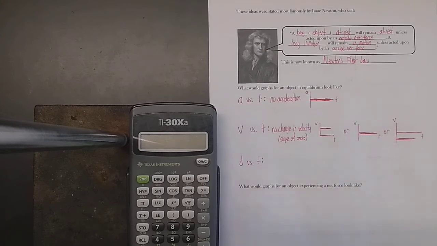Okay? That just means the object is moving backwards at a constant velocity. Okay? That's all the negative means. It just happens to be moving backwards. So, if the velocity is constant, remember that for a d versus t graph, the slope equals the velocity. So if the velocity is constant, therefore the slope of a d versus t graph must also be constant.